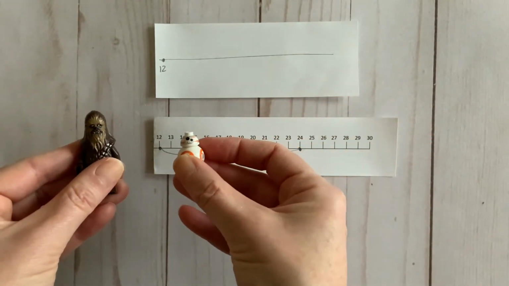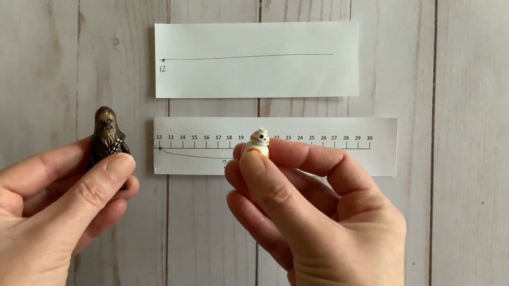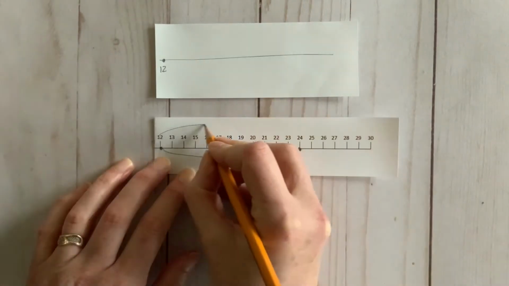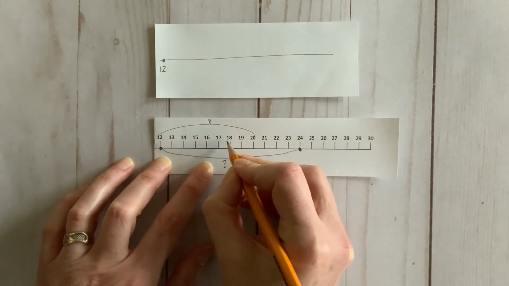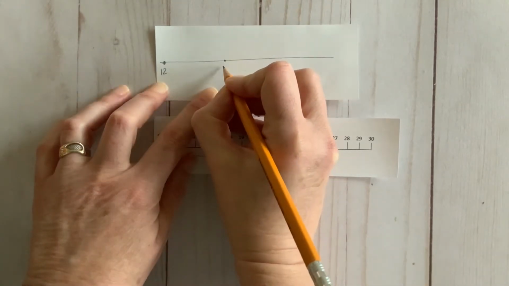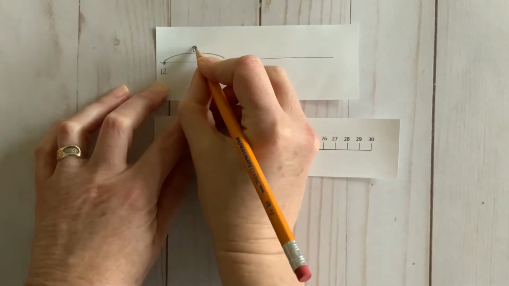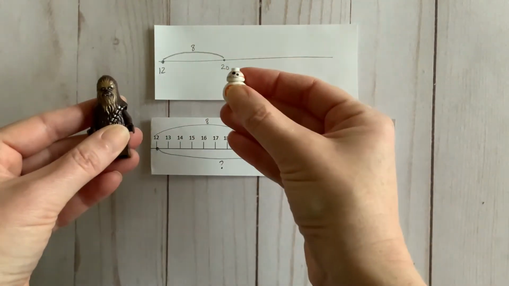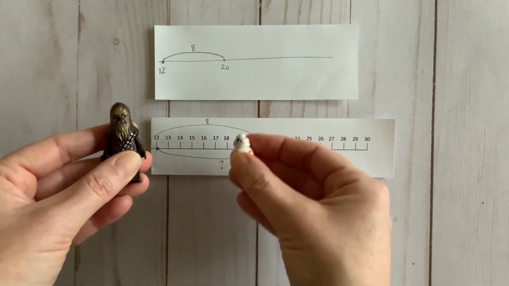You are comfortable jumping from 12 to 20 in one jump, are you? Why? Oh, because you know about friendly tens. You know that there are 8 spaces between 12 and 20, just like there are 8 spaces between 2 and 10. Nice. So you wouldn't need to see any numbers except for the 20. Sure, we can compare them. You would make a big jump with 8 spaces like this instead of 8 little jumps like this.